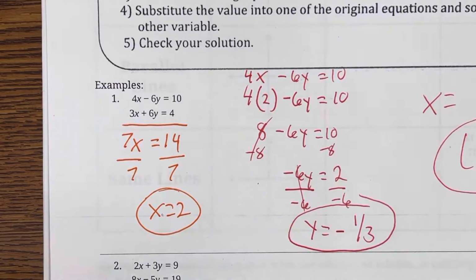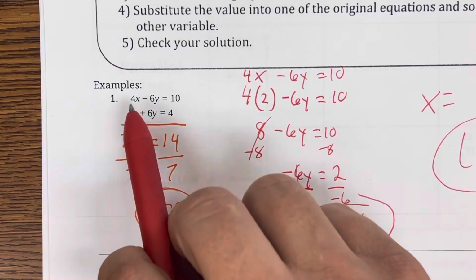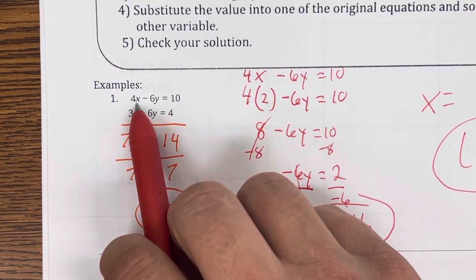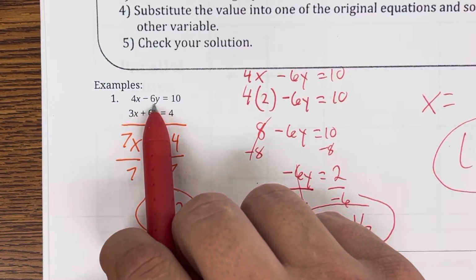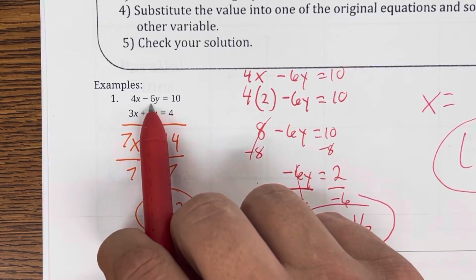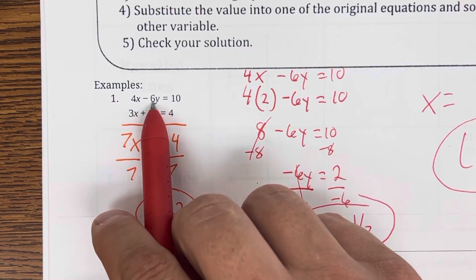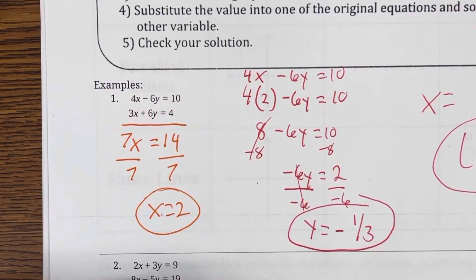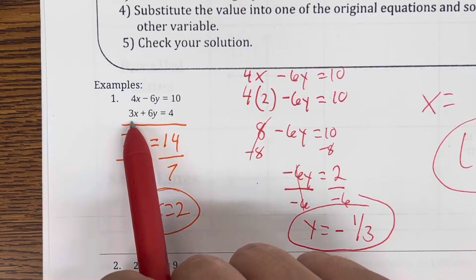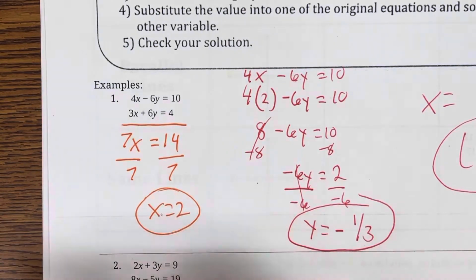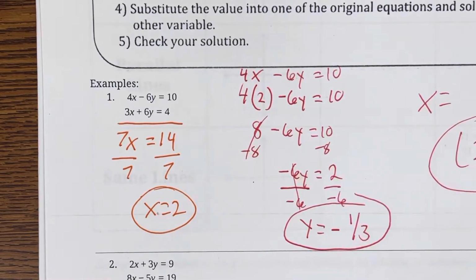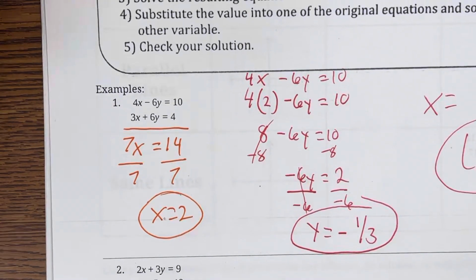All right, now if I want to plug this back in, I'm going to do this in my head just to kind of see how it works. 2 times 4 is 8. Negative 6 times negative 1/3 is positive 2. 8 plus 2 is 10. That checks off. It works there. The other one, we have a 6 plus negative 2, yep, equals 4. It works for both. So you can always substitute these answers back in to check your work. All right, on to the next one.